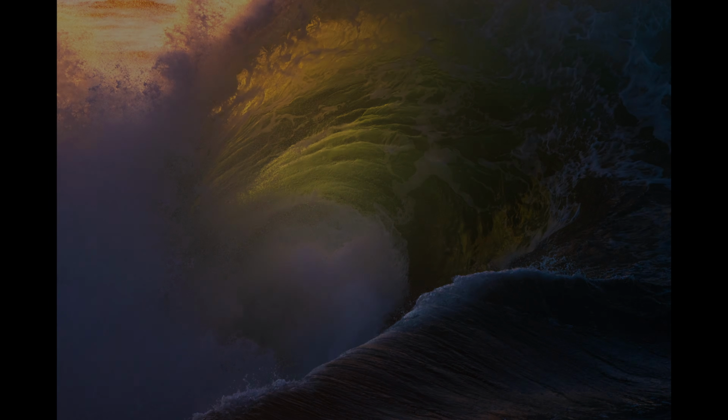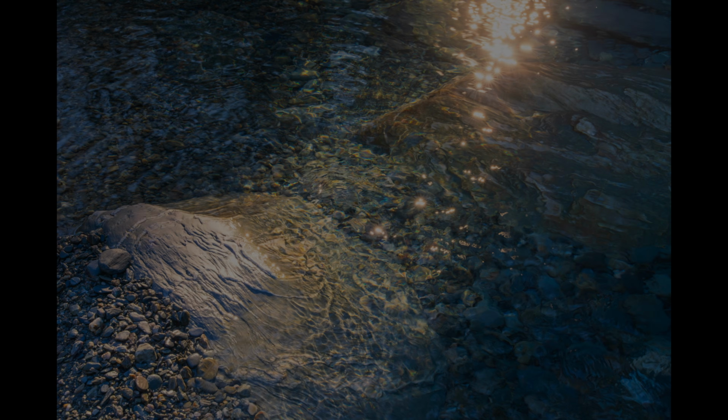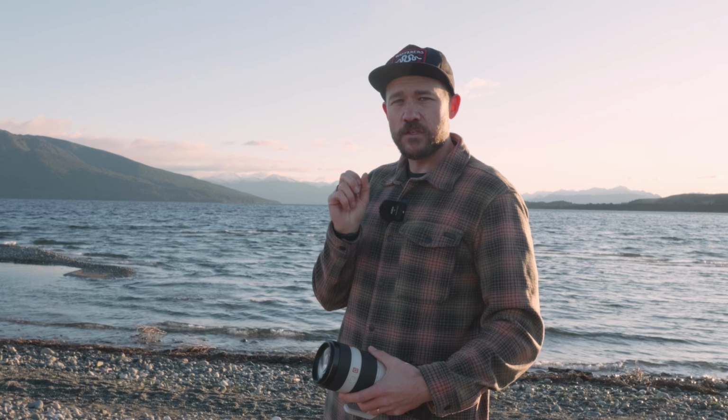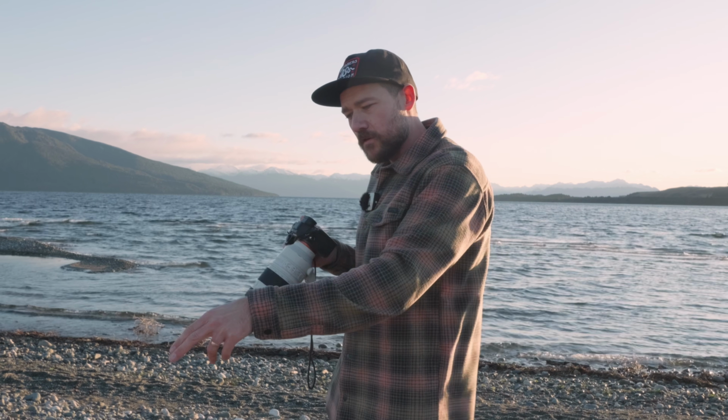So this lens, it's not all about the big grand mountain vistas. It's also good for more intimate scenes. So on the edge of the lake here, I've noticed that we have some nice crashing waves and gentle light hitting the water. So why don't we go up close and see what we can do just by pointing down at the ground. Nice water crashing on the shoreline.